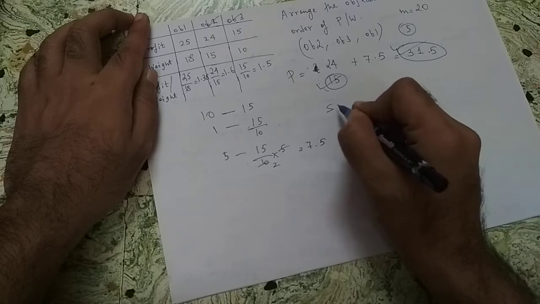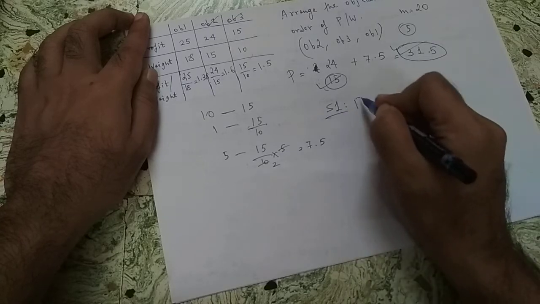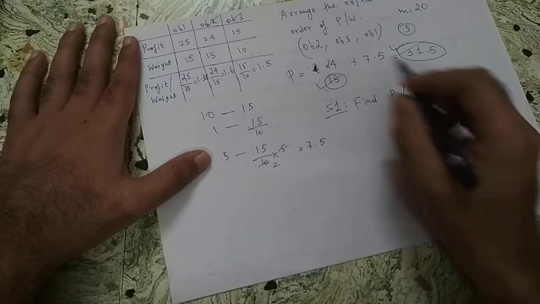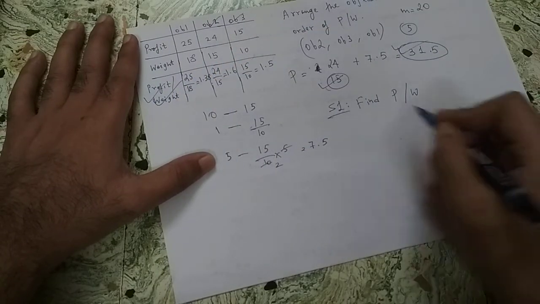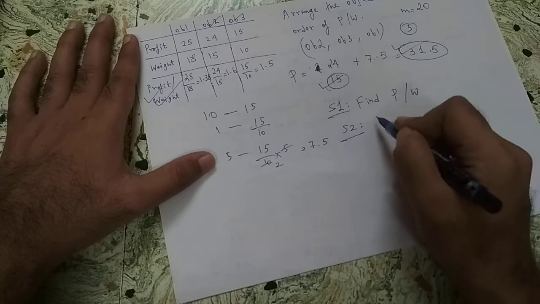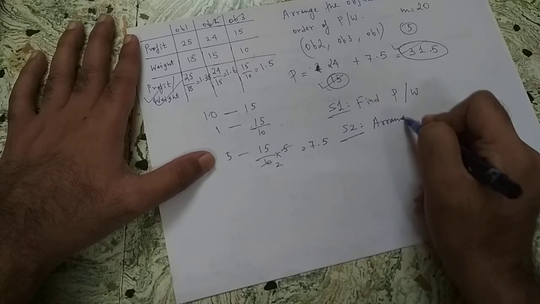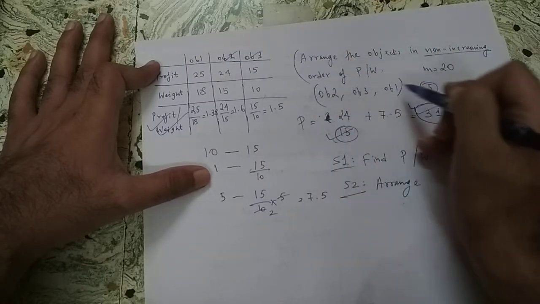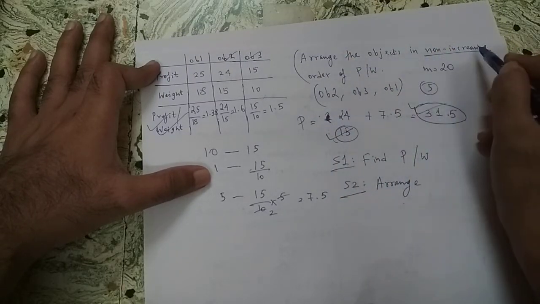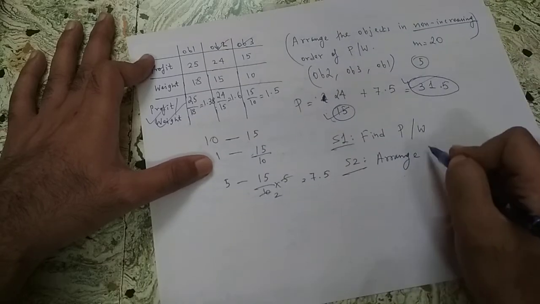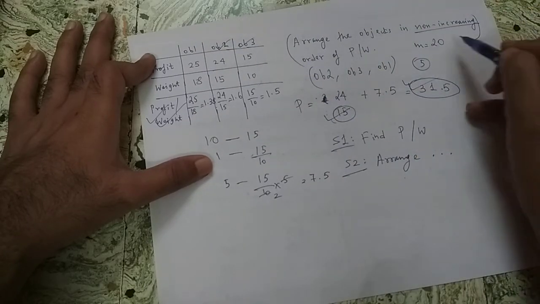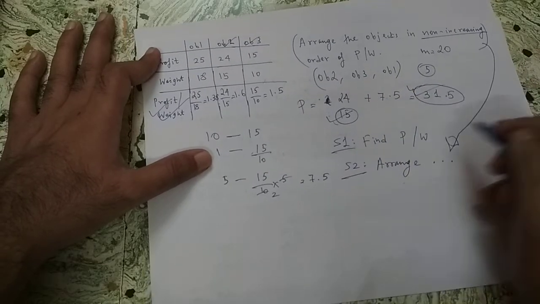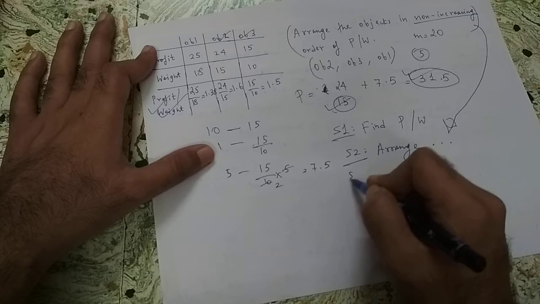So remember, in fractional knapsack, let me just summarize everything for you. Step number 1, we will find the profit per unit weight, like I've done here. Step number 2, we will arrange the objects in non-increasing order of P by W, profit by weight. This part comes here in step number 2.